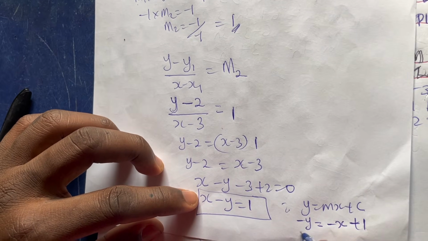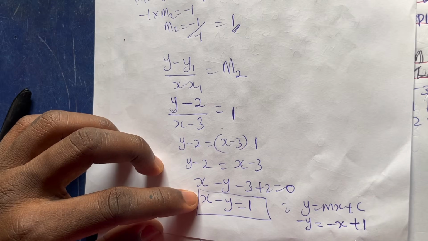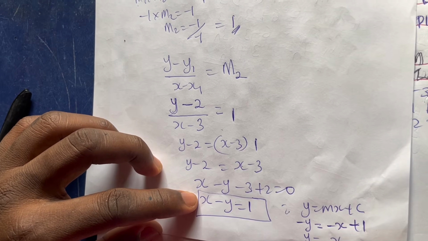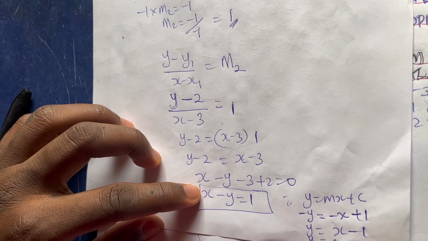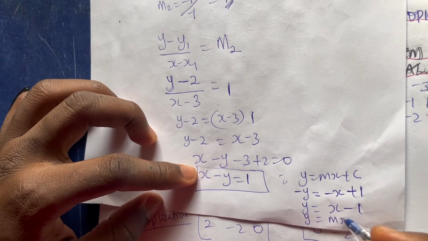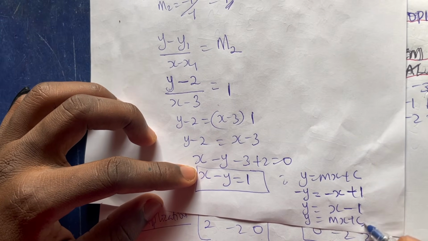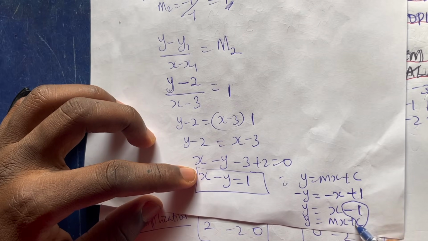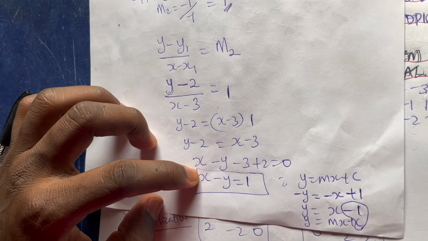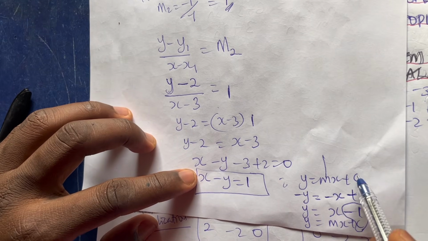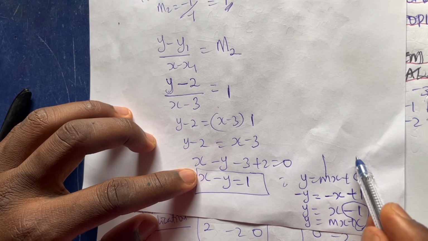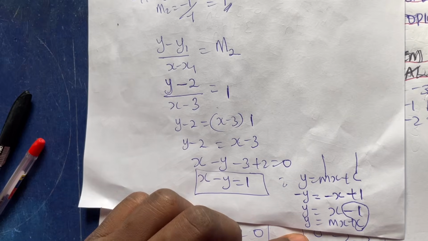By the time we divide through by minus 1, y will be equal to x minus 1. So from here, y equals mx plus c, where m is the slope and c is the intercept. So our intercept is going to be minus 1.